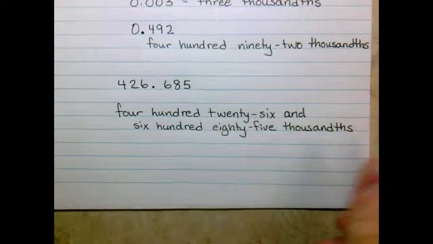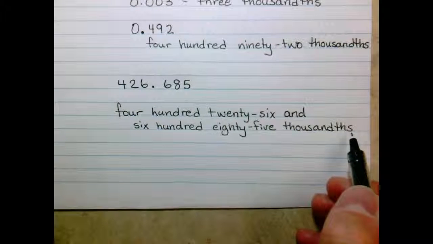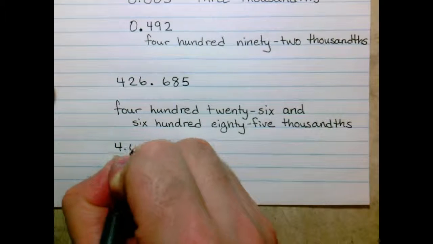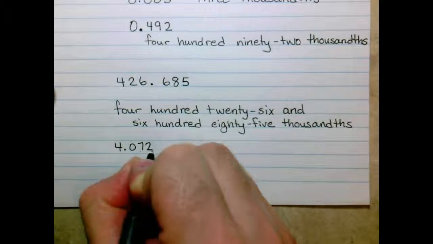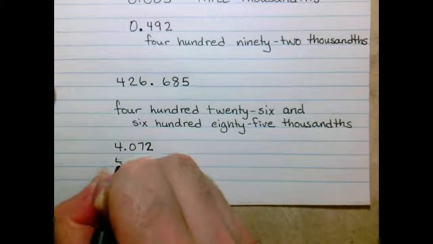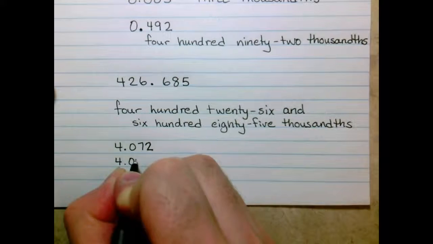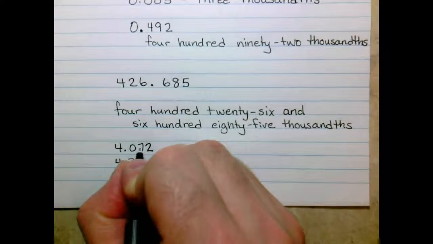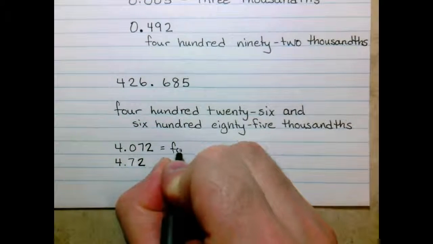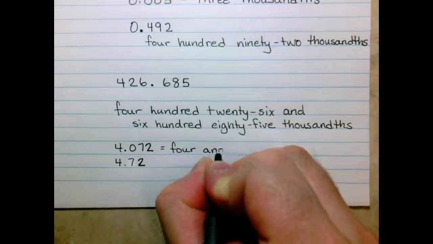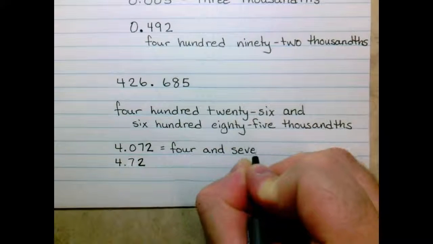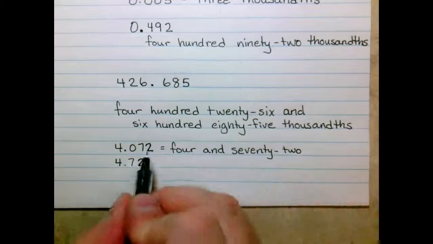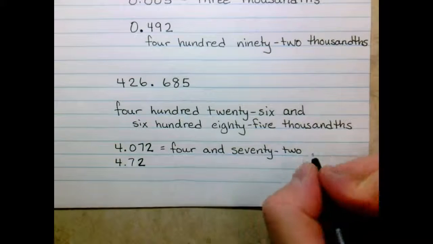The reason it's important to put the name, the place where you stop, is let's take for example 4.072 as opposed to 4.72. For 4.072 we would say 4 and 72, here we have the 72 ending in the thousandths place.